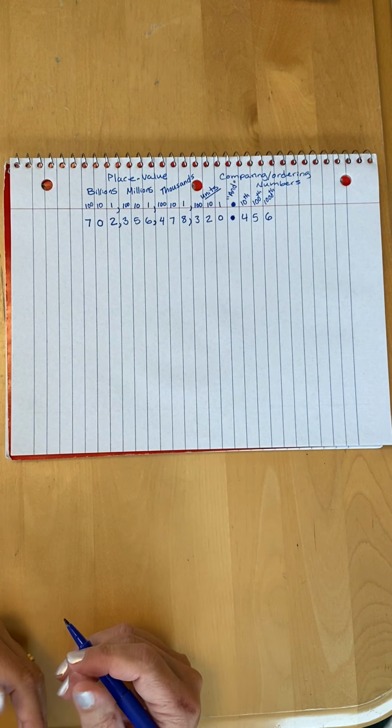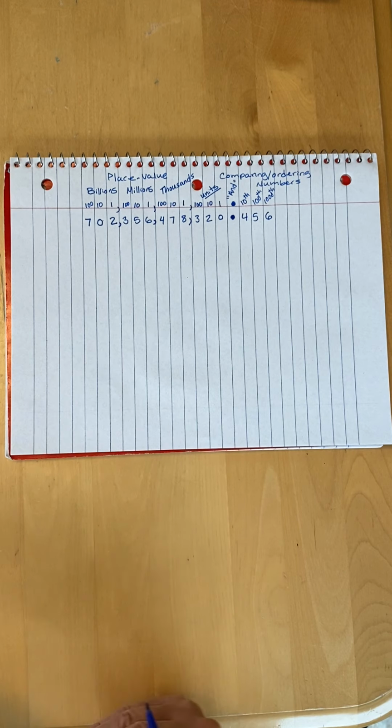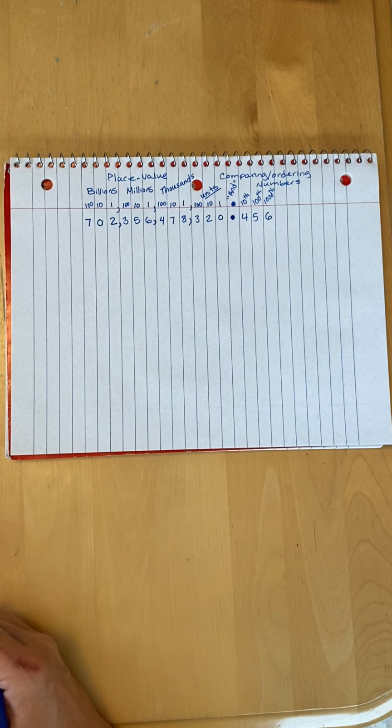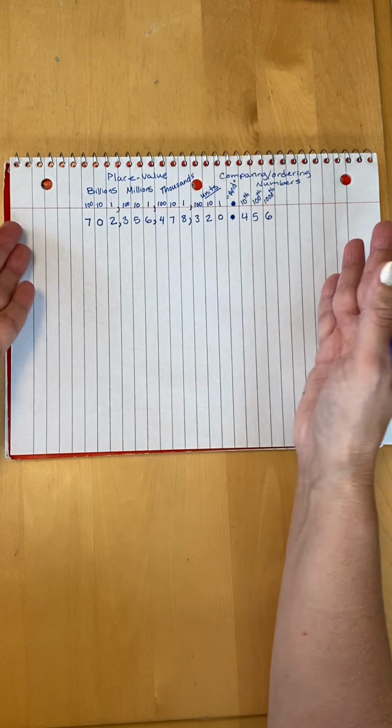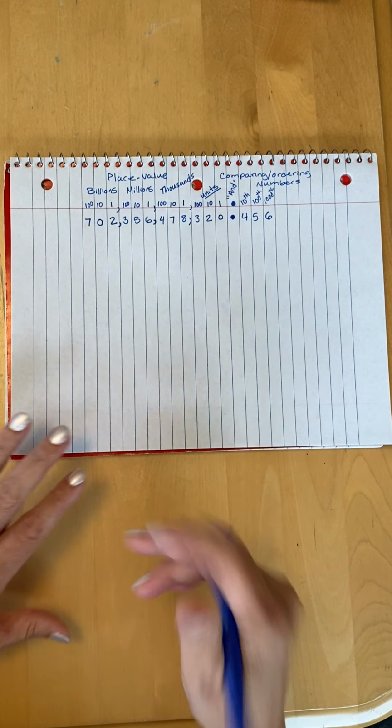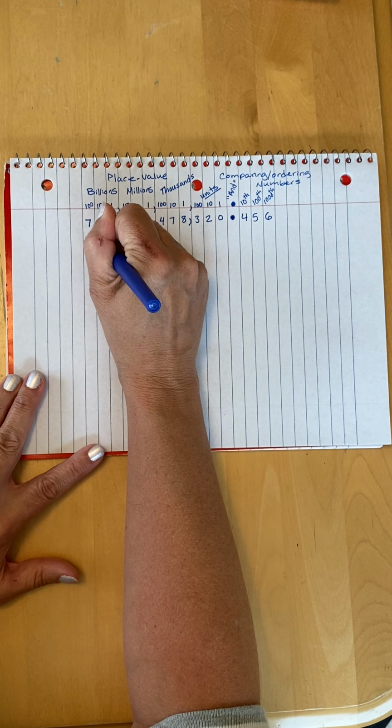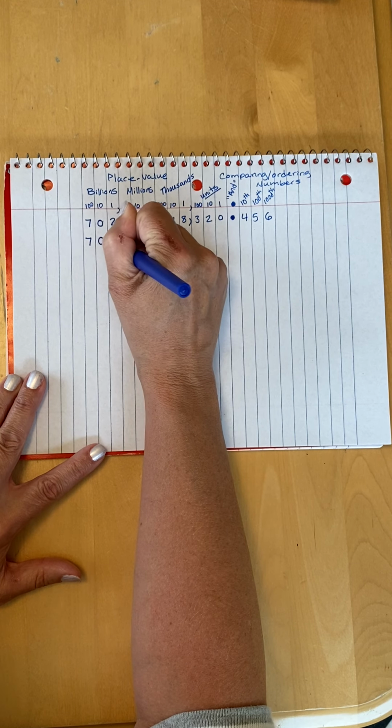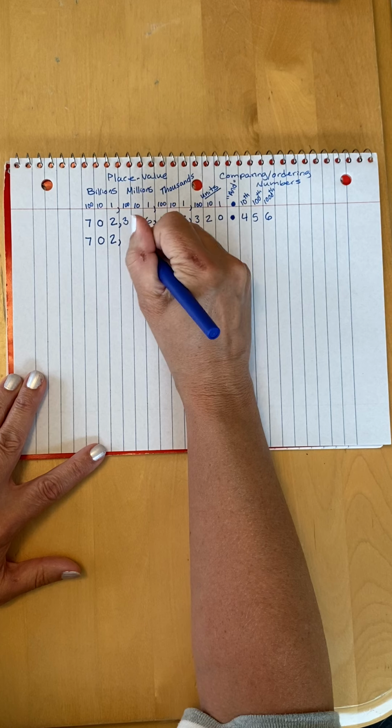Now, how can this help us compare numbers? Well, first of all, it's really going to help you line up your numbers. You can tell that's a very big number. So let's give another really large number, a ton of digits. I'm going to fill it in. At home, I'd like you to read it out loud as I'm writing it.